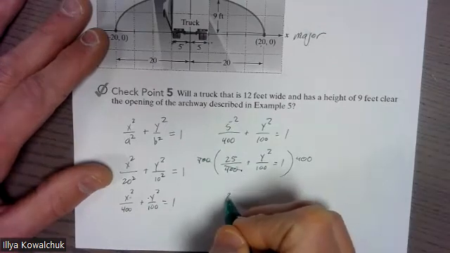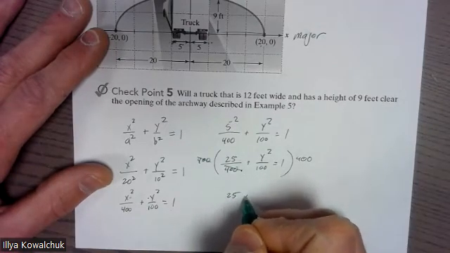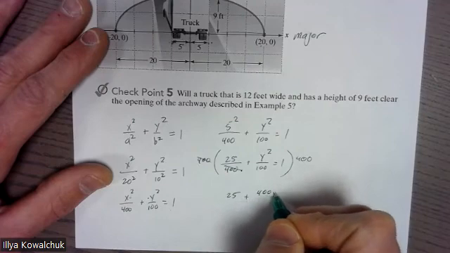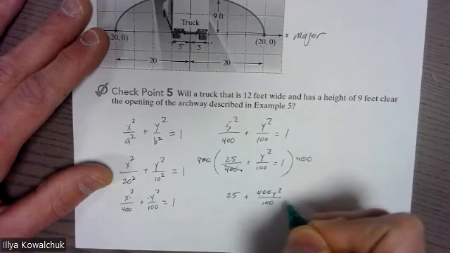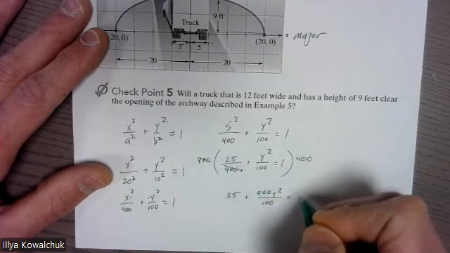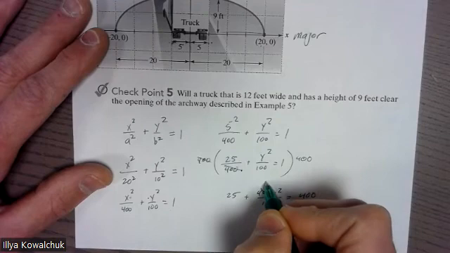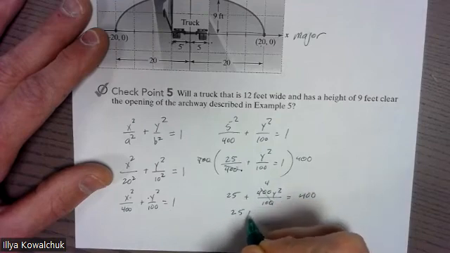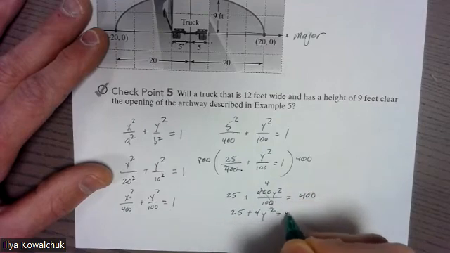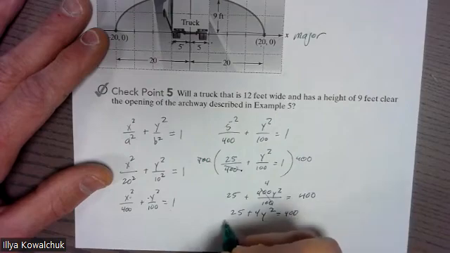Right? So I have 25 plus 400 y squared over 100 equals 400 times 1 is 400. 400 over 100 is going to reduce to 4. So I get 25 plus 4y squared equals 400. Subtract 25.